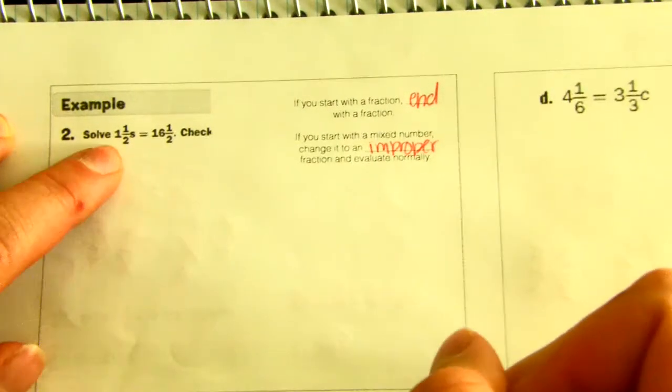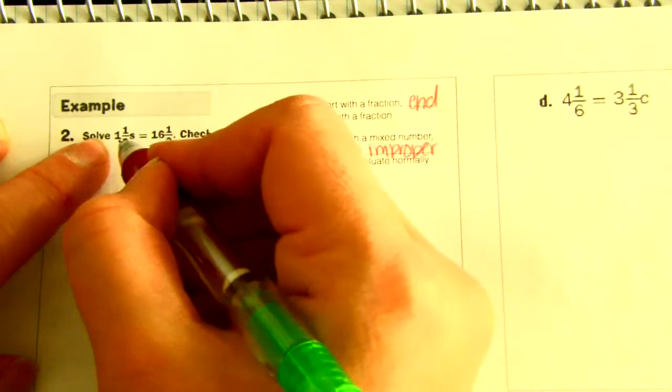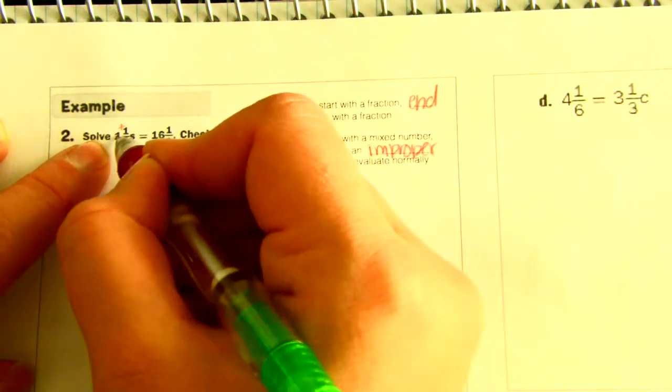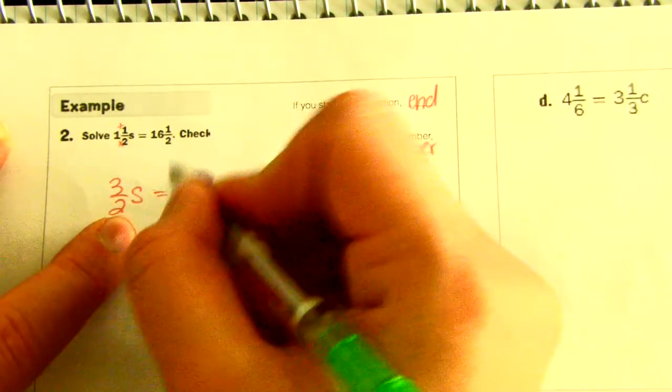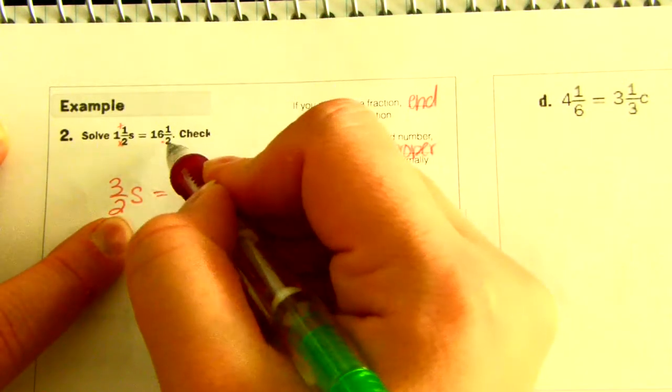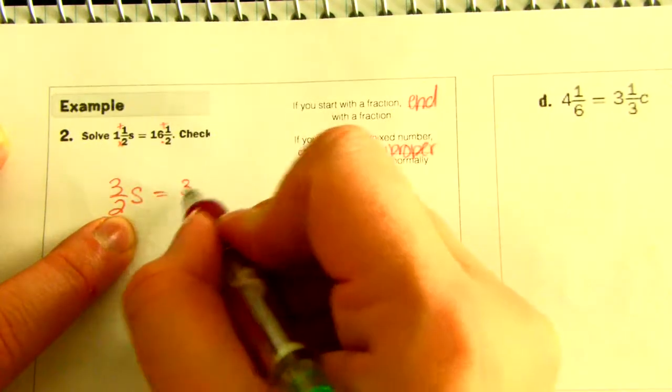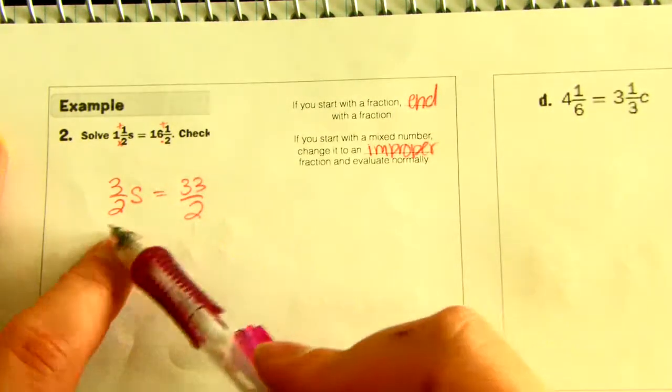So 1 1/2 is the same as 2 times 1, so we multiply and then add. 2 times 1 is 2, plus 1 is 3/2. S, it's a bad variable, it looks like a 5. 16 times 2 is 32, plus 1 is 33 over 2. So the coefficient is 3 over 2.